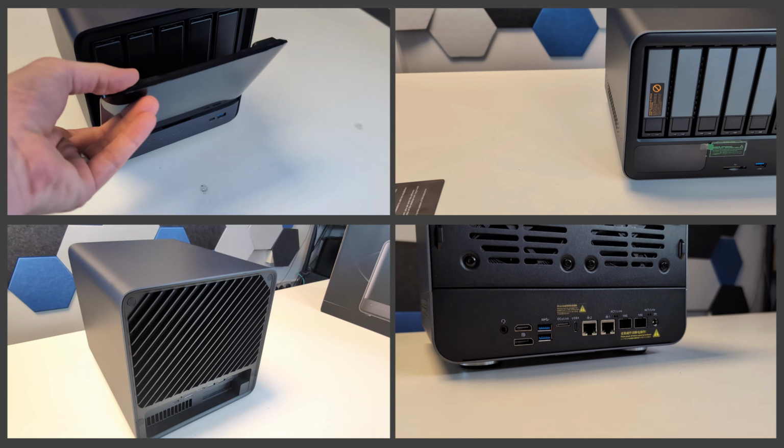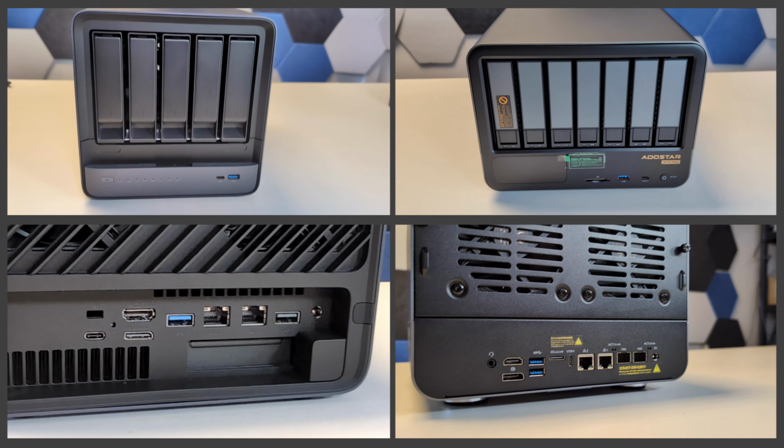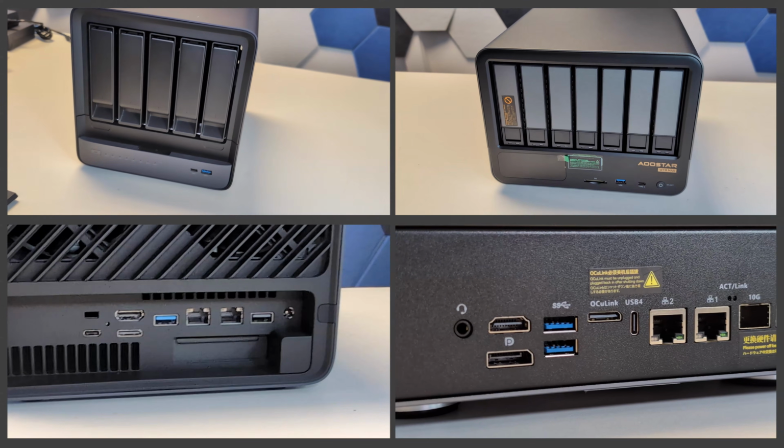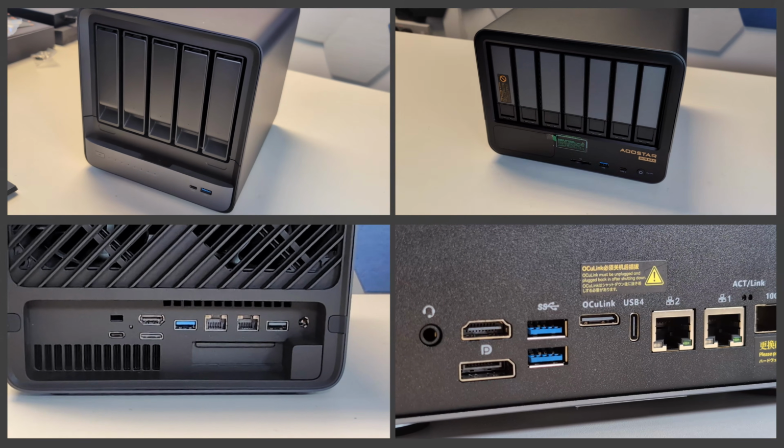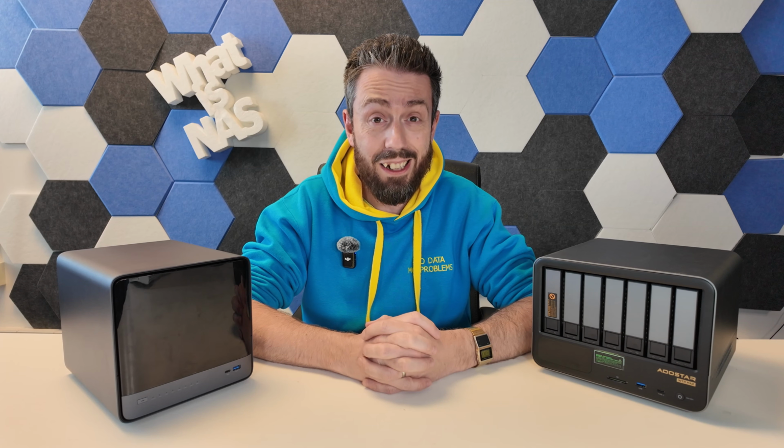Two devices released in summer 2025, two NAS devices that are very similar in architecture, two NAS devices that allow you to use your own operating system. And I'll say right now, these are two NAS devices vying for your data and your buttons.